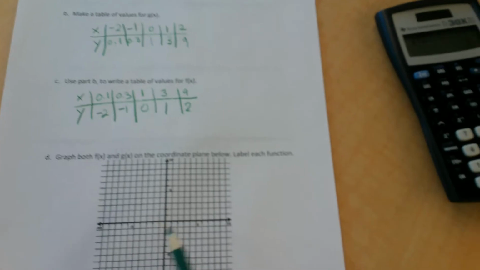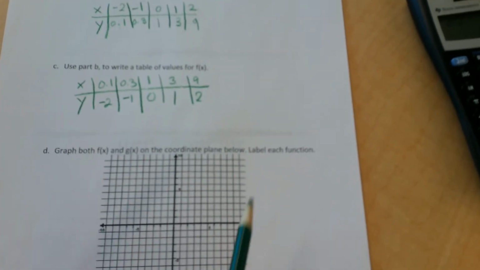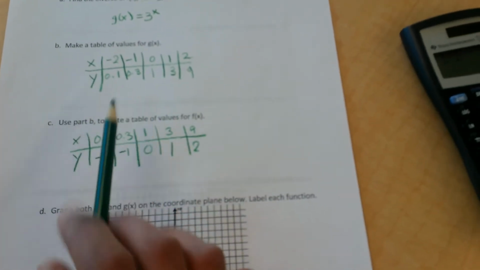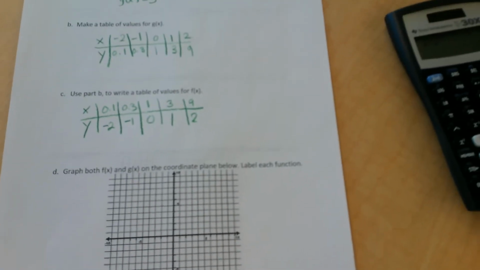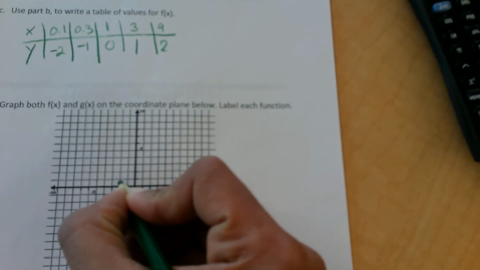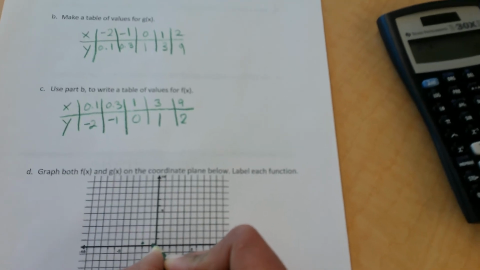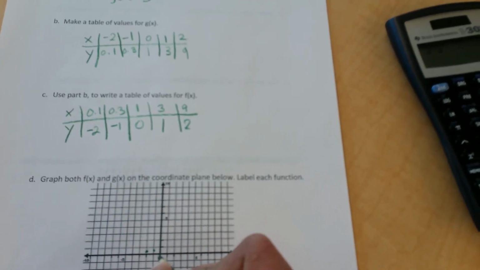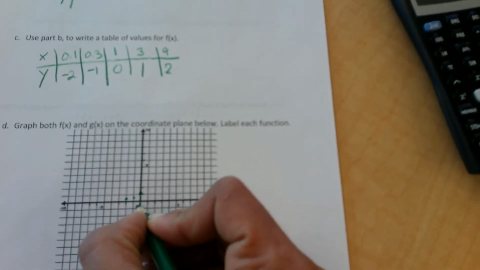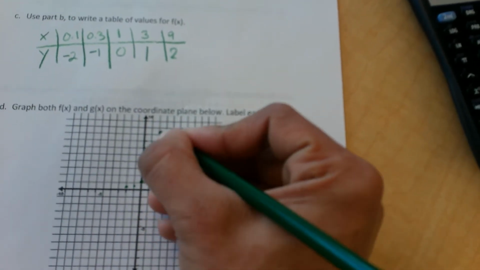Now we're just going to graph those points. We're actually going to graph both functions, as you can see here, f of x and g of x. I recommend you use 2 different colors just so that you can see the distinction between the two graphs. I'm going to go ahead and graph g of x in green. So if you can see here, our first point is -2, 0.1. So I'm going to go left 2 and up about 0.1. And then my next point is -1, 0.3. So I'm going to go left 1 and about 0.3. Now none of these points are going to be exactly precise, but we're going to try to get as close as we can. 0, 1, 1, 3, and 2, 9.